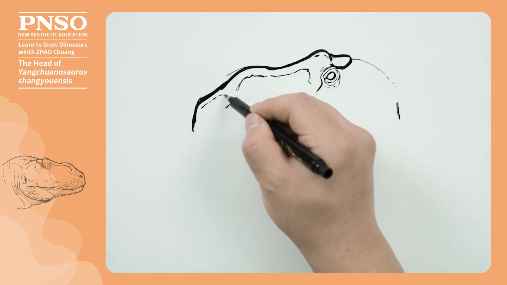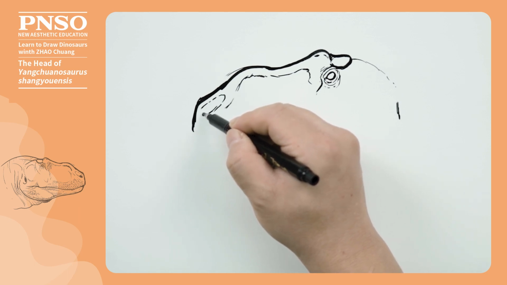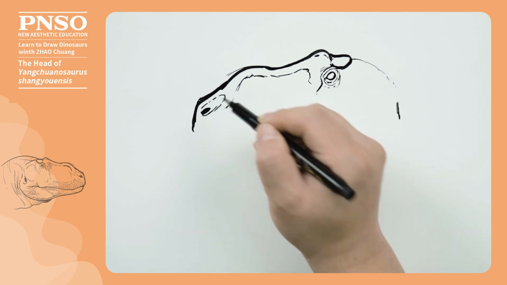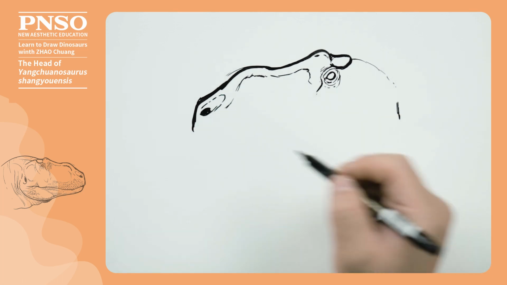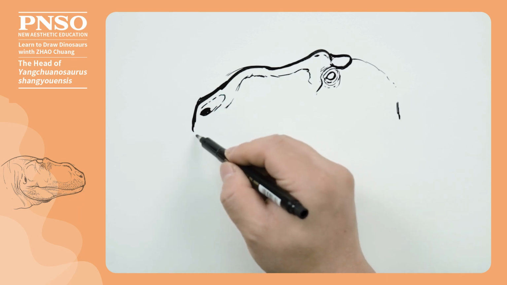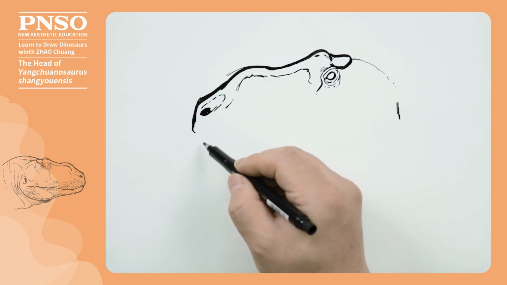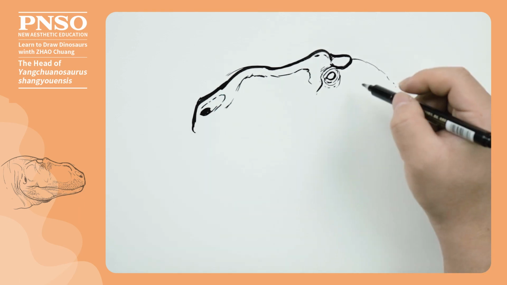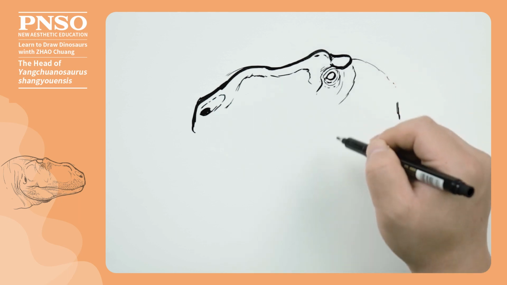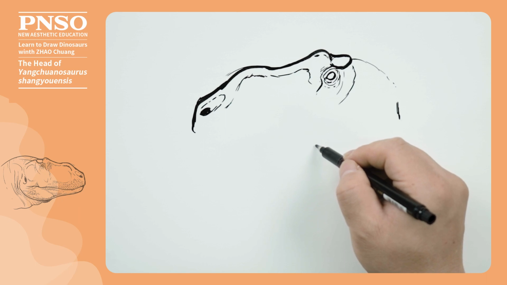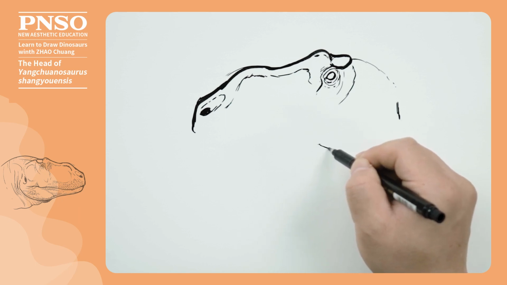Now, we draw its nose, using dotted lines to show the soft tissue, and then draw the nostril. Next, we draw the postorbital bone behind the eye, which is a relatively thick bone. And then there would be its jugal bone.